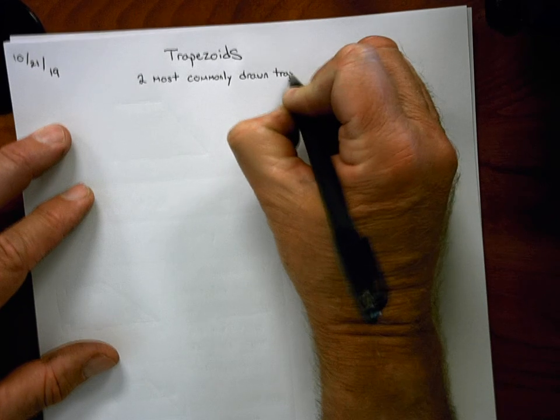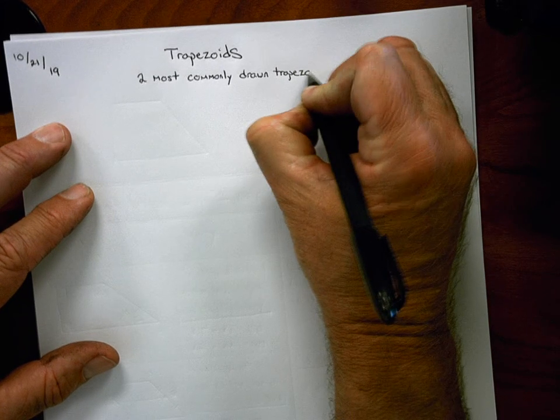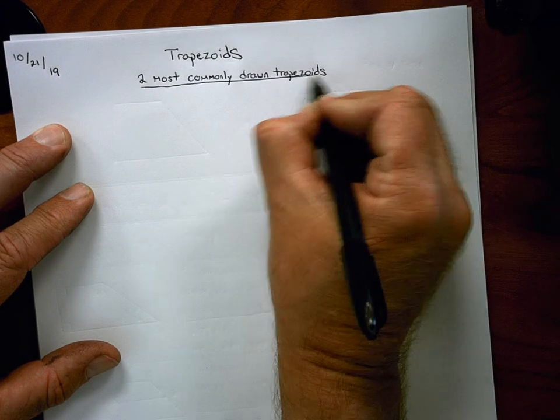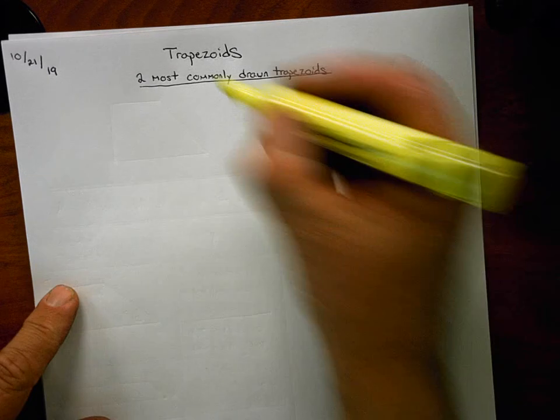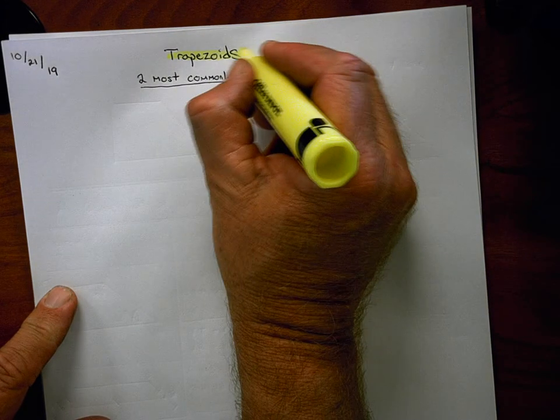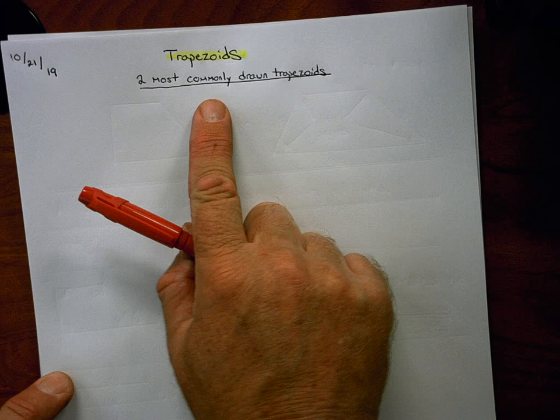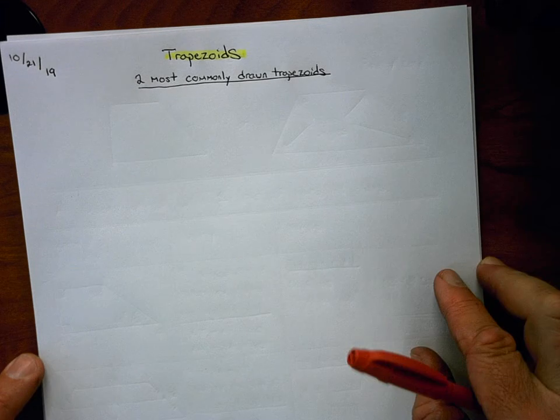Now, please do not be under the impression that there are only two kinds of trapezoids in the world. There are a gazillion billion different ways to draw a trapezoid. I'm going to draw you the two most common trapezoids that you would see.